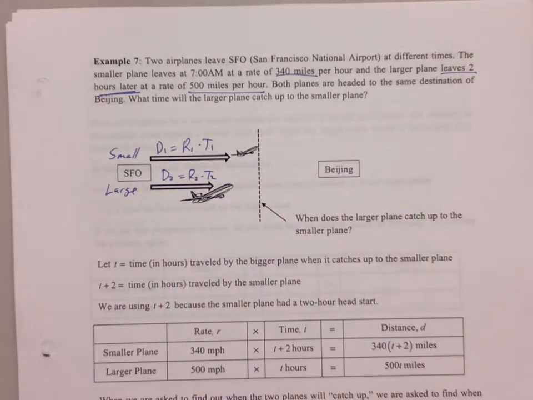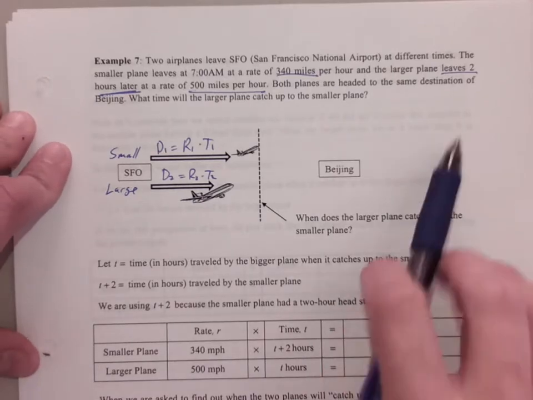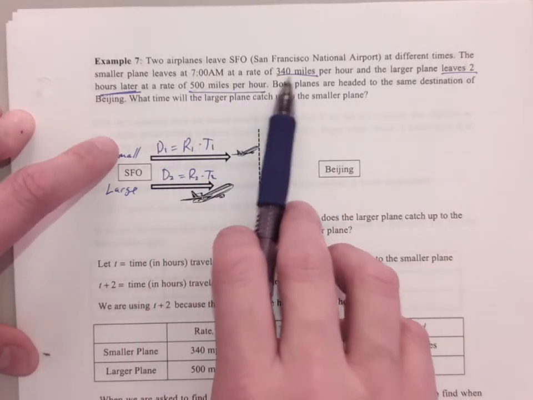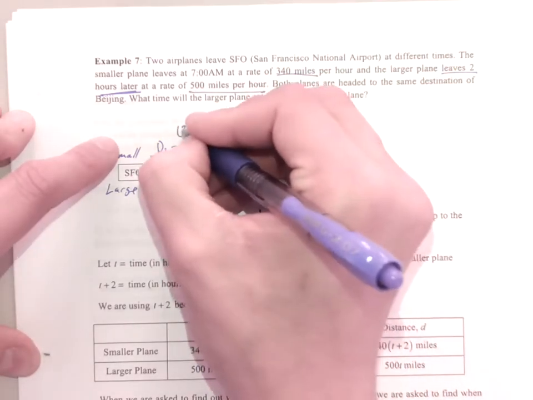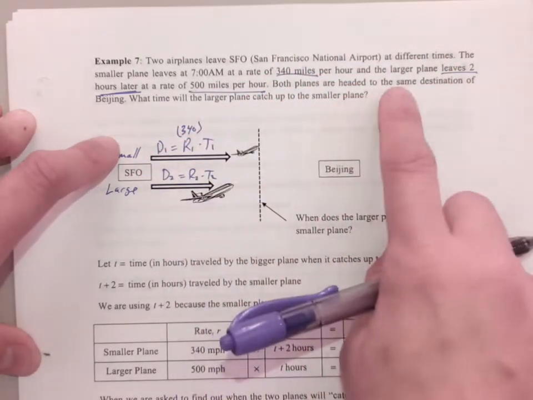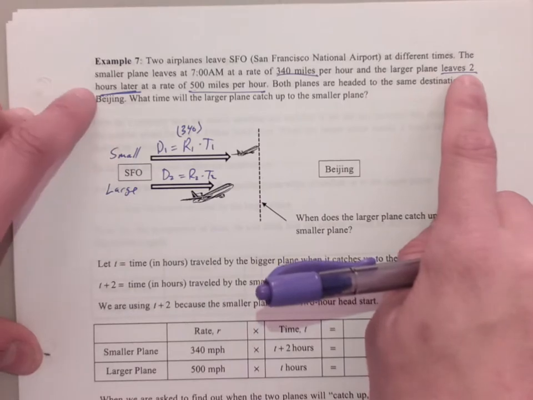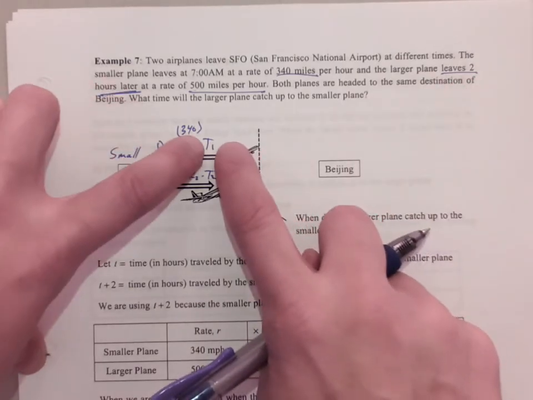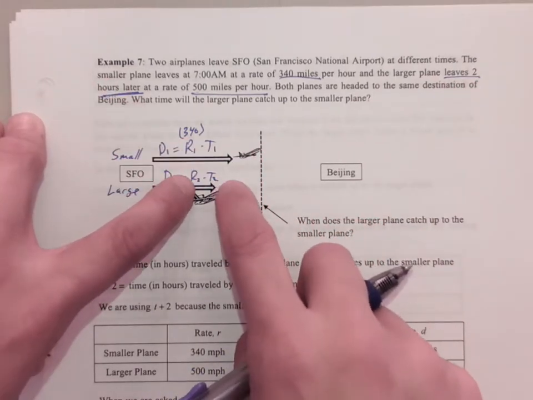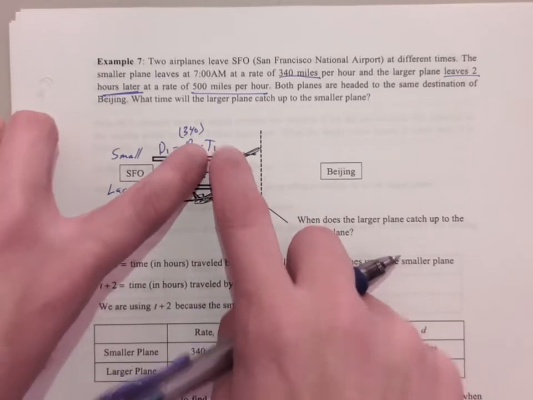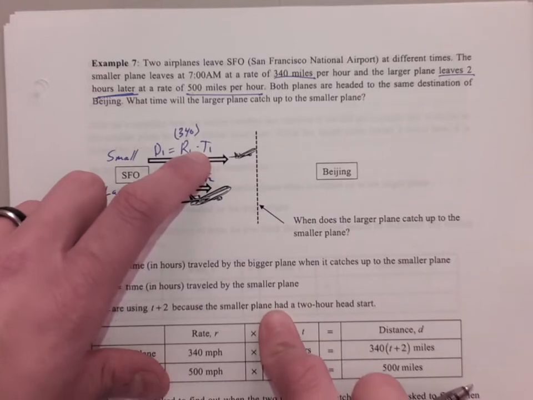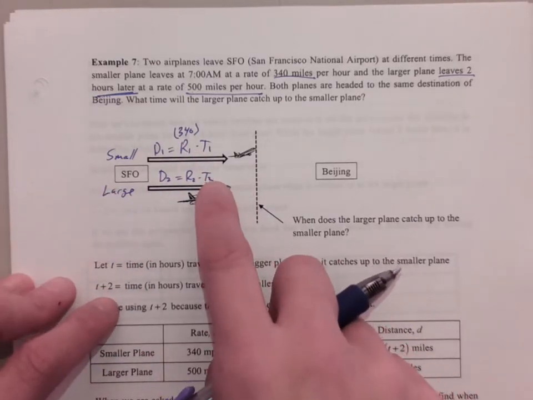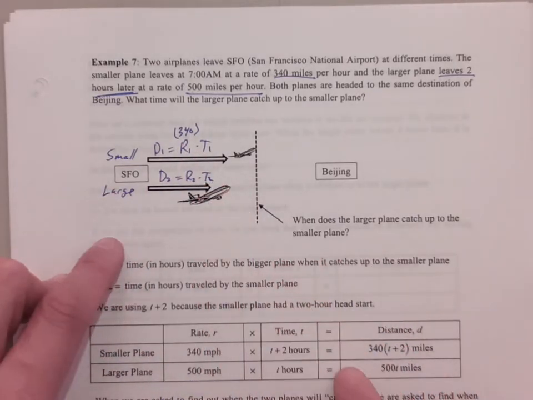Okay? So now what? So the small plane, the rate is 340 miles per hour. So that's their R. So it's 340 here. The larger plane leaves 2 hours later. So I don't know the time, but it's going to be 2 hours less than this one, right? Because this plane had 2 hours more traveling time. So this plane had 2 hours less traveling time than that plane. Okay?